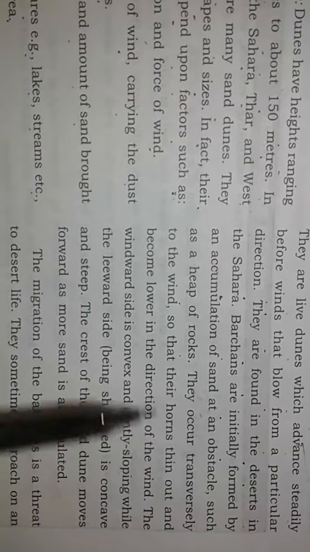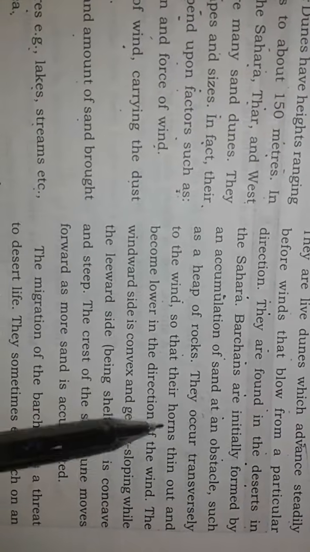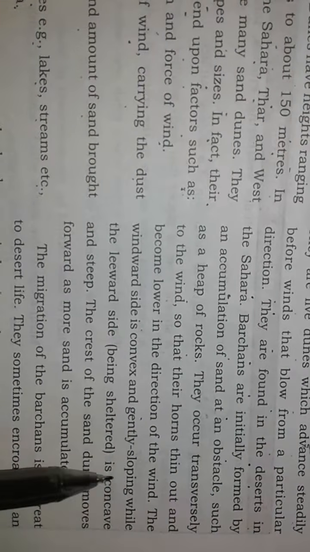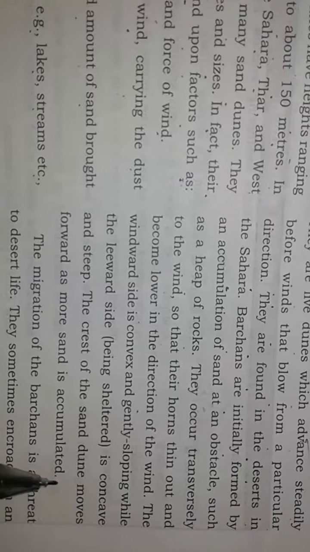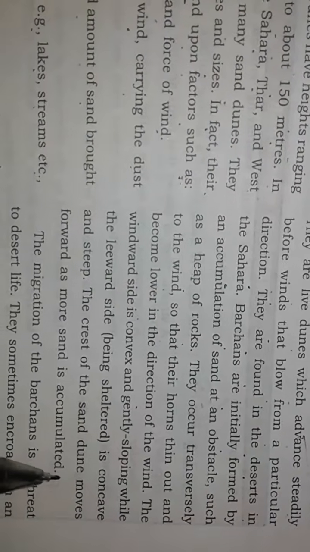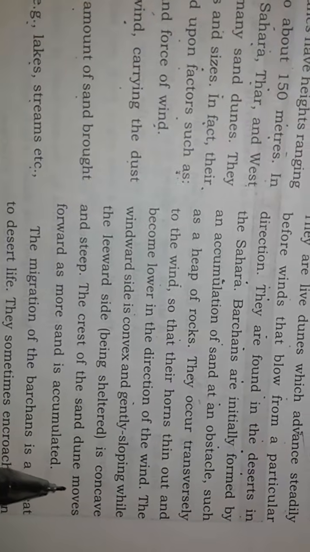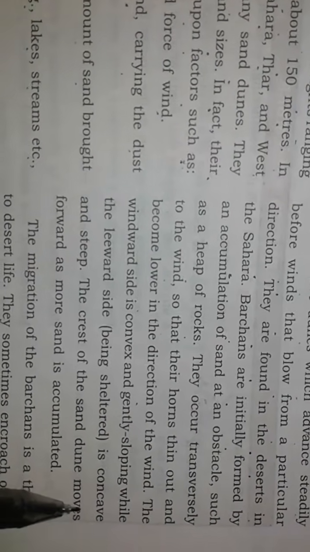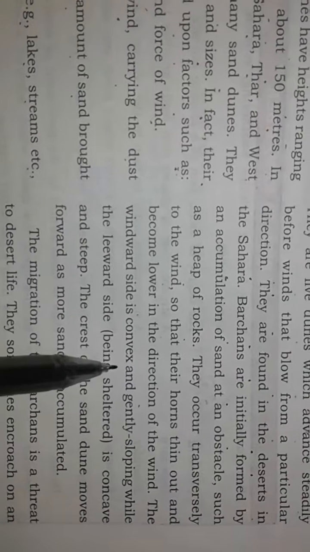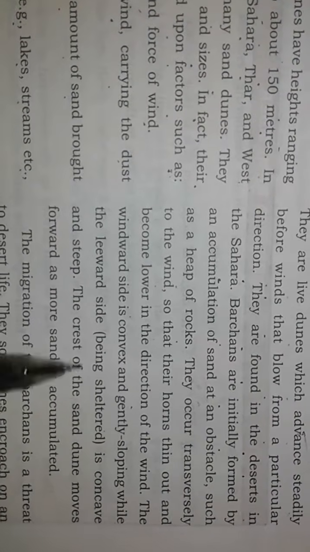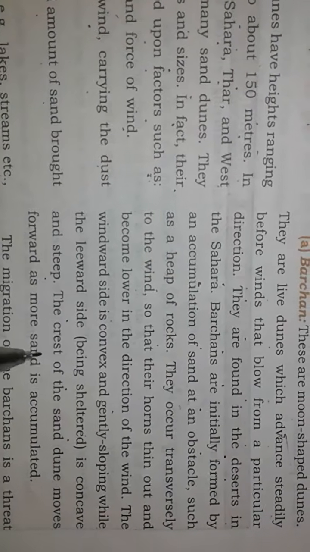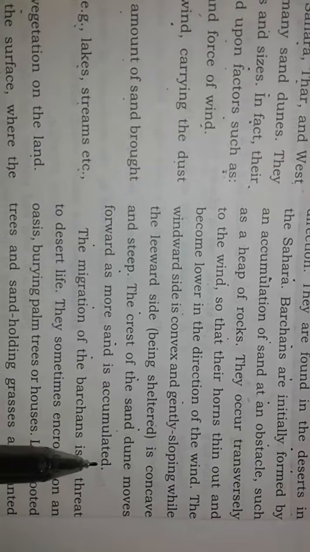They occur transversely to the wind so that their horns thin out and become lower in the direction of the wind, because of the obstacle, and along the two sides of the obstacle the projection of the sand dunes will be there and it will look like a crescent moon or projected horn shape. The windward side is convex and gently sloping, while the leeward side, being sheltered, is concave and steep. The crest of the sand dune moves forward as more sand is accumulated.